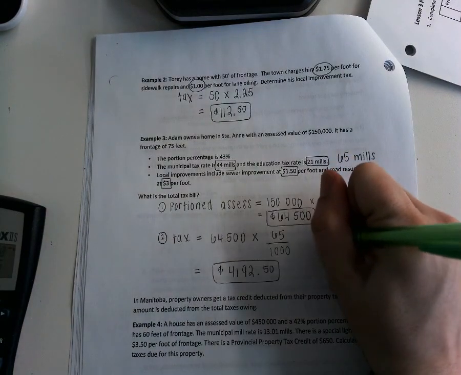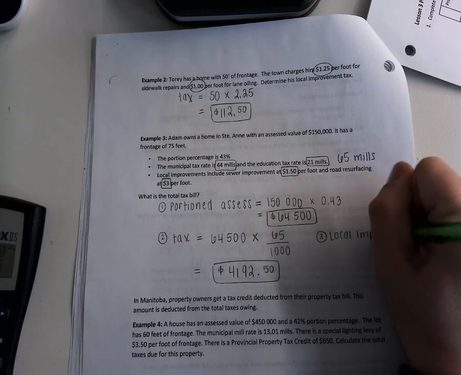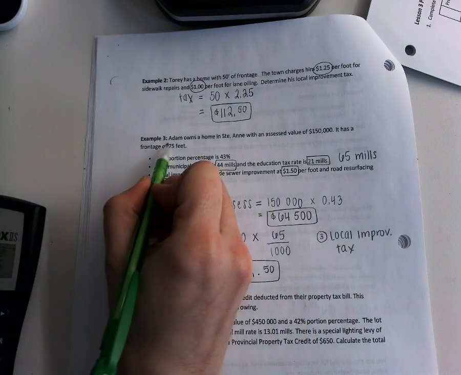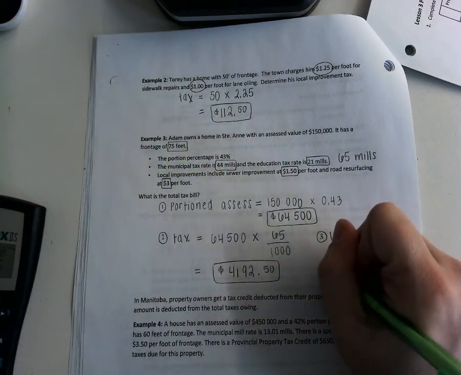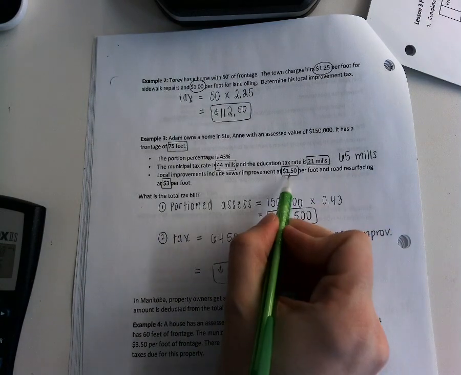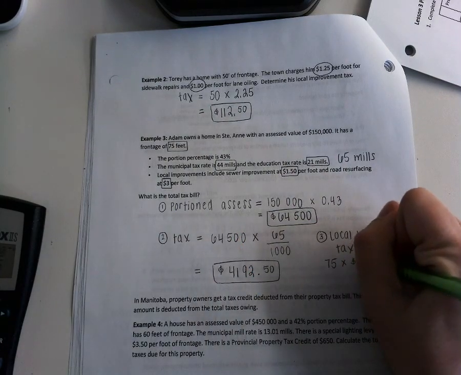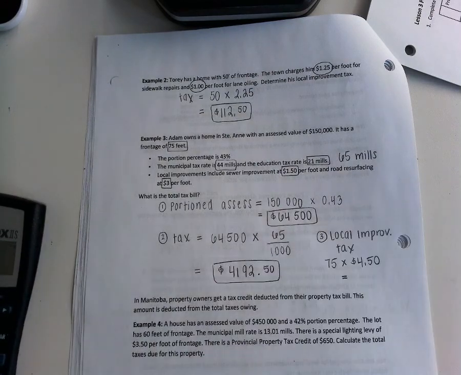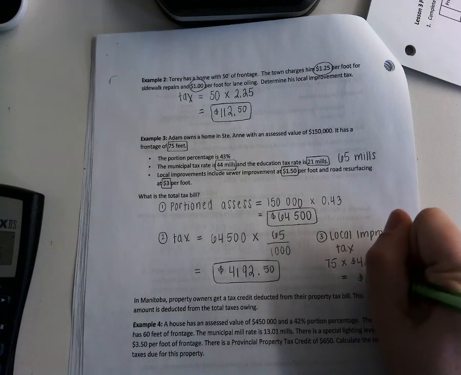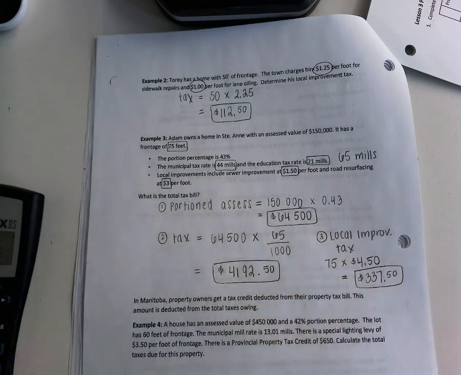And then the last thing that I need to do is the local improvement taxes, which are just the frontage, and his house has a frontage of 75 feet. So 75 feet times, here we've got $1.50 and $3. So together, that's $4.50. So $337.50 will go towards the local improvements.